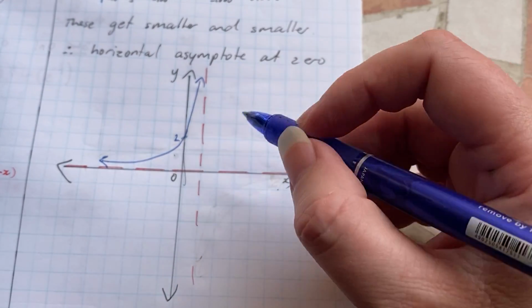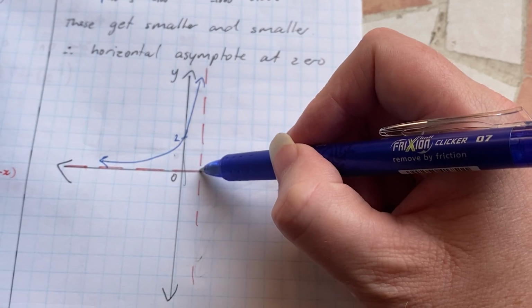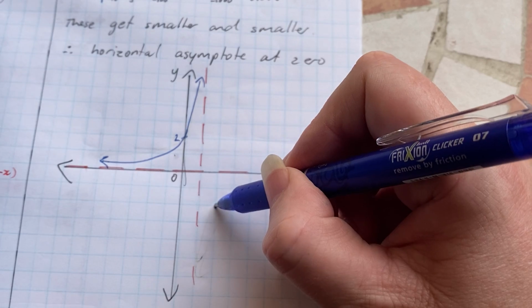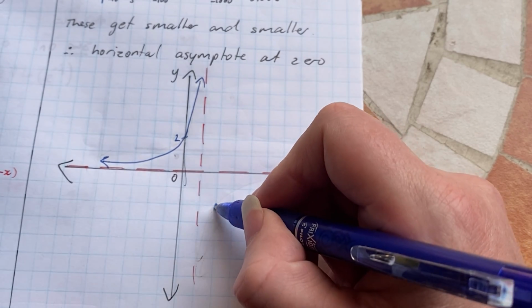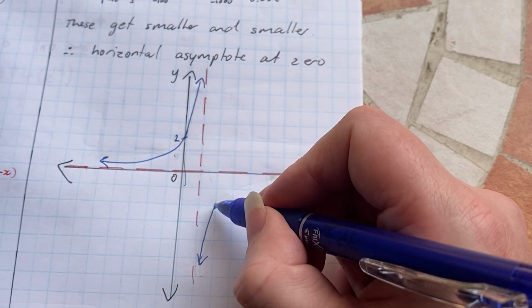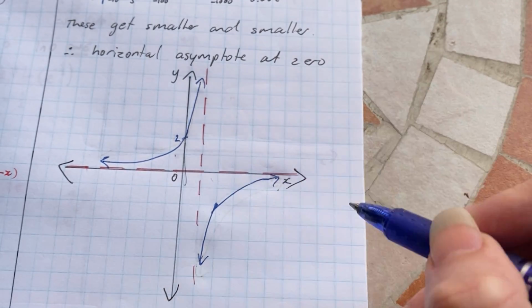And this function has a lot of symmetry to it. So this point here, from here, I go 1 across 2 up. If I go 1 across 2 down, there'll be a point there as well. And that'll go down to the asymptote because it can't go up because it won't cross here, and up to that asymptote.